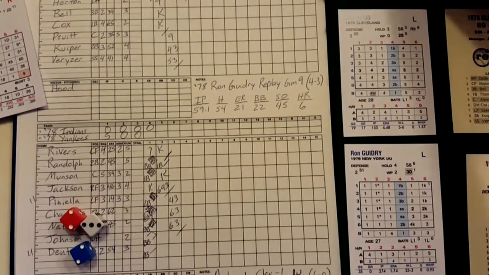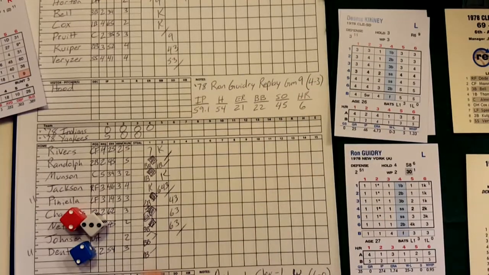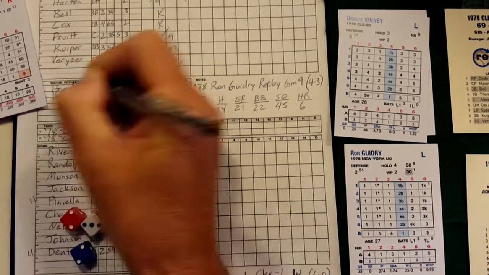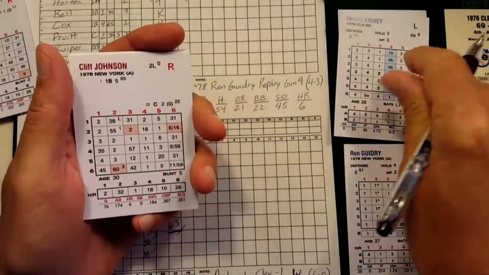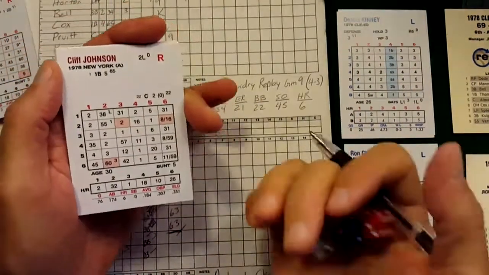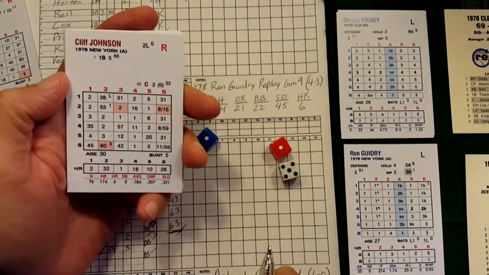Now it's Dennis Kinney coming to the mound here in the 4th. Another lefty. Cliff Johnson, the DH. A 1-5 is a 4, and a 1-1.